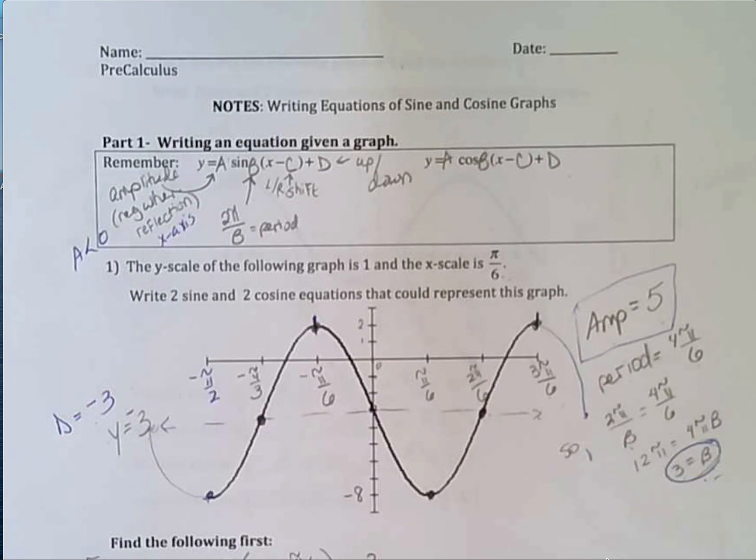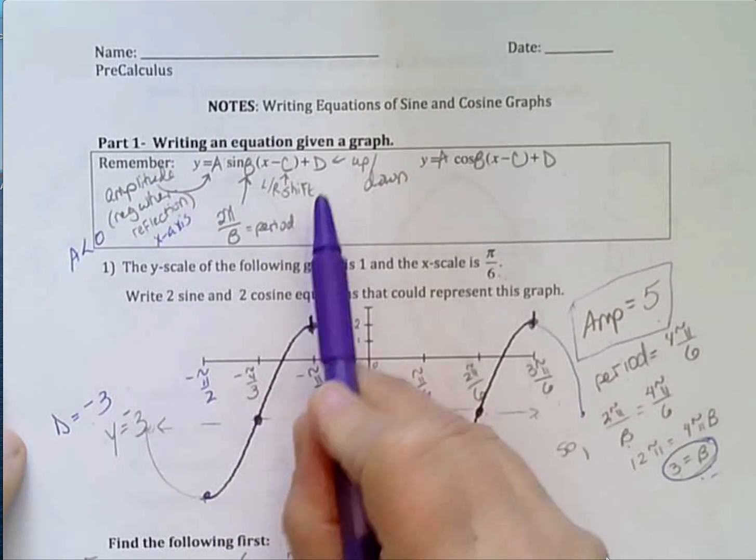Pick up where we left off last class at writing equations of sine and cosine graphs. I think we barely got started on this, so let's get to it. First, we're going to remember what the A, B, C, and D stand for.